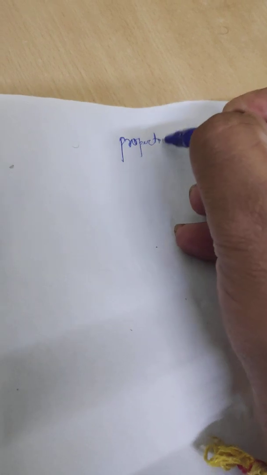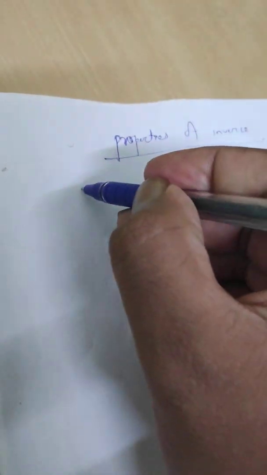Today we will discuss some properties of inverse matrix. Now for that, first one definition.